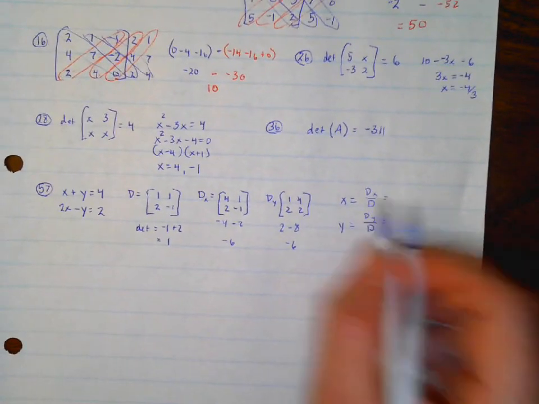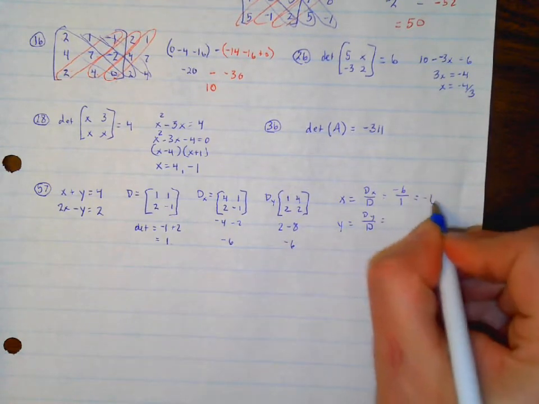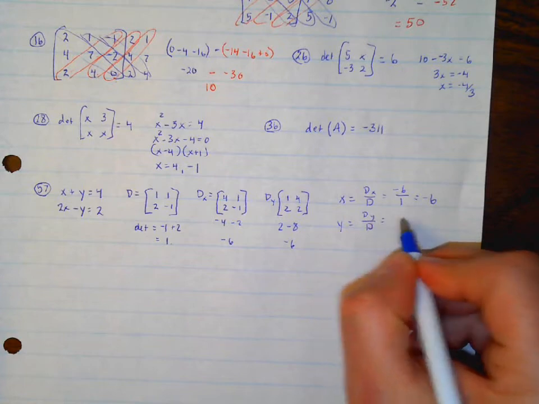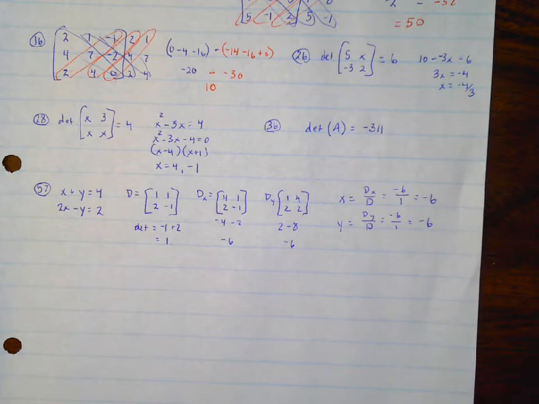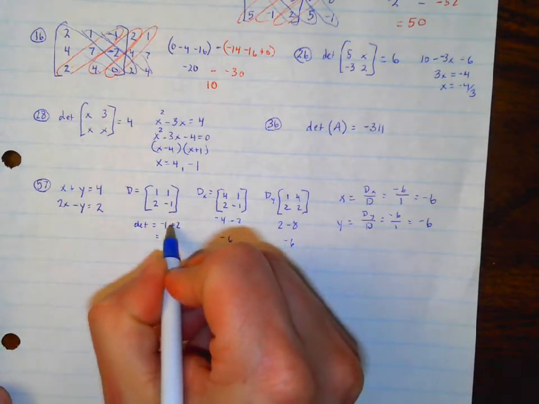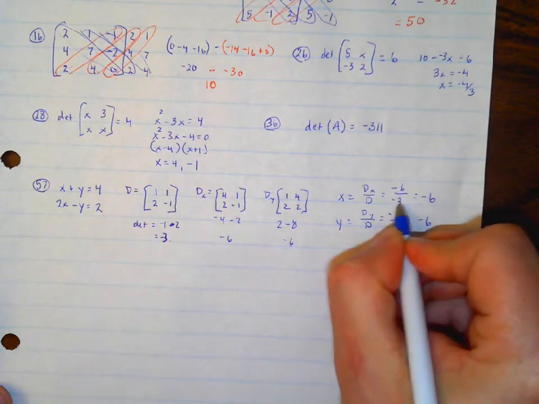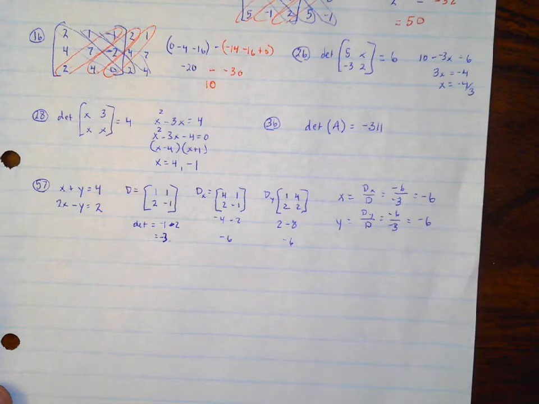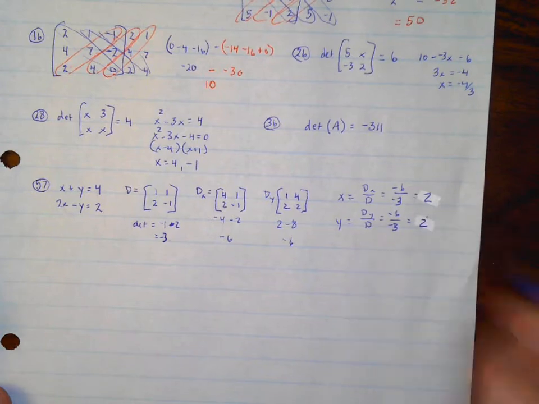But anyway, it's dx, which is negative 6 over 1, which would equal, my x is negative 6. Dy, which would be negative 6 over, oh, they're both negative 6. Hold on, something's not right there. Okay, found the mistake. This should be negative 1 minus 2, which would be negative 3 here. So dividing them both by negative 3, I get 2 and 2. My x is a 2 and my y is a 2.